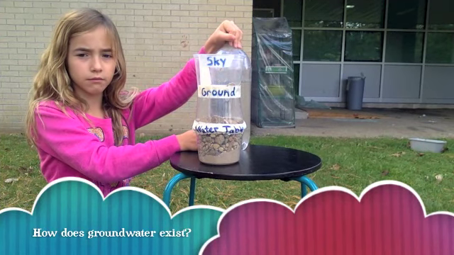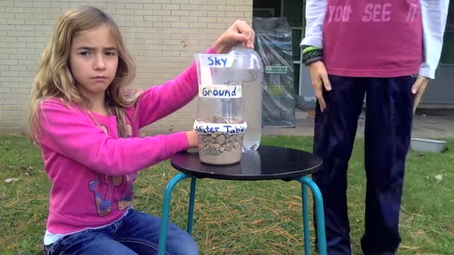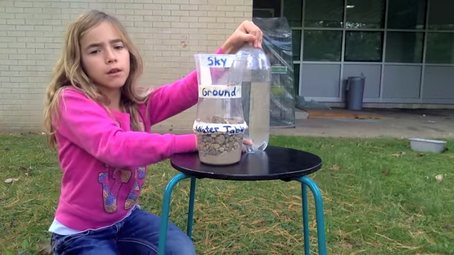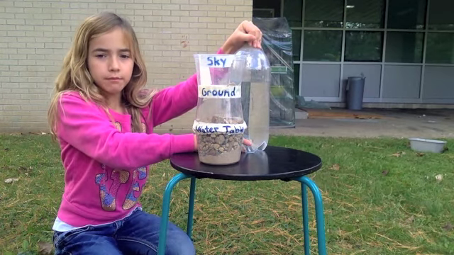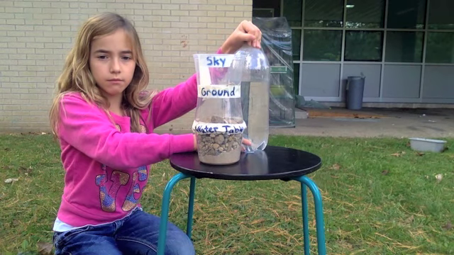Groundwater exists below the surface in spaces between the soil particles. The soil acts as a kind of sponge. It makes the water saturate the ground. A place that holds a large amount of groundwater is called an aquifer.